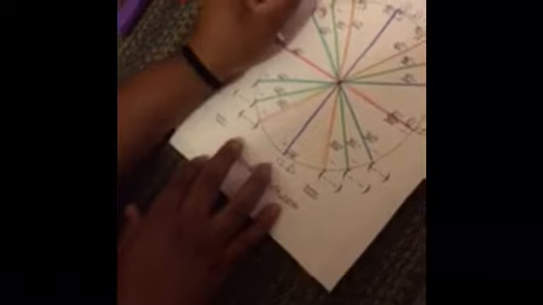Then this one would be 3 pi over 6, which reduces to pi over 2. This one would be 4 pi over 6, which reduces to 2 pi over 3. Skip this one. This one would be 5 pi over 6. And this one is 6 pi over 6, which reduces to pi. This one would be 7 pi over 6. Skip this one. This would be 8 pi over 6, which is 4 pi over 3.